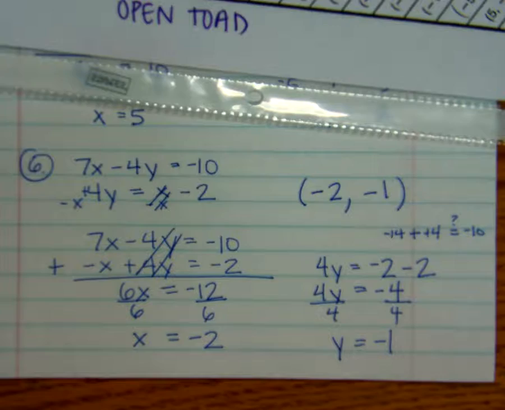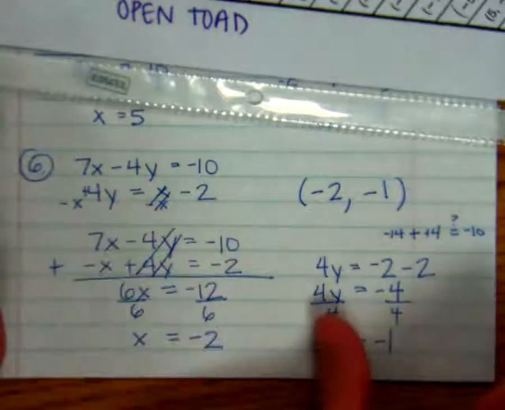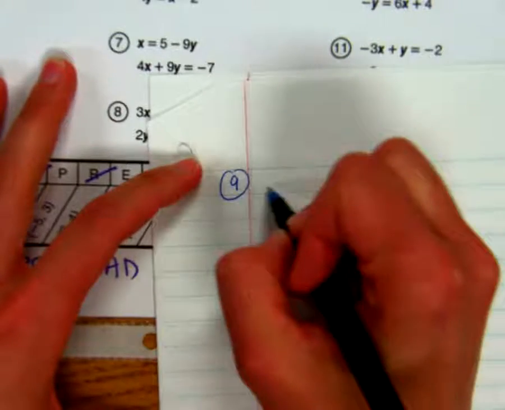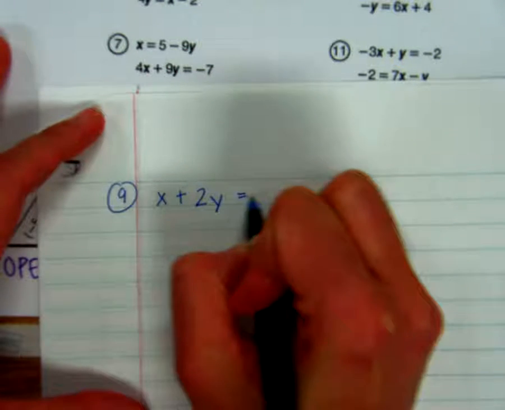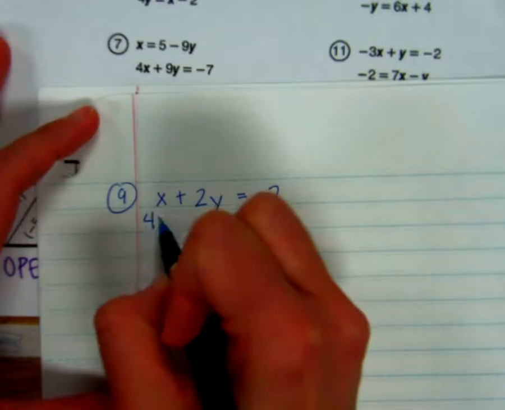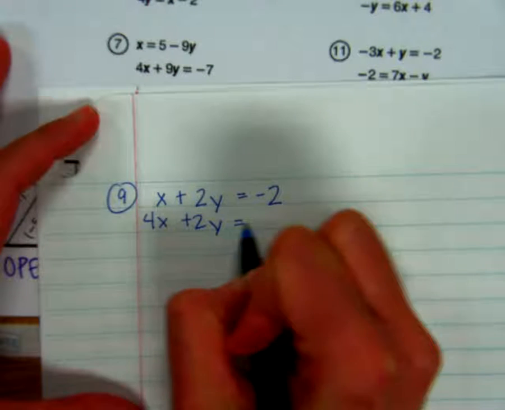I'm actually going to skip to number 9. We're not going to finish it together, but I'll show you how you can not have to rewrite it all the time. So number 9 they have written as x plus 2y equals negative 2. 4x plus 2y equals negative 17.